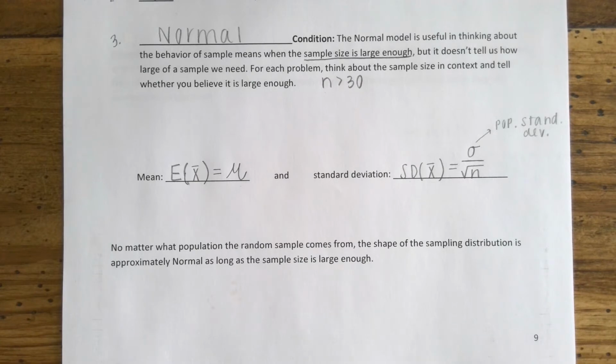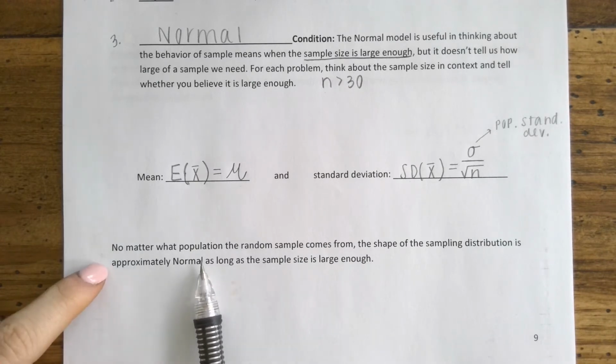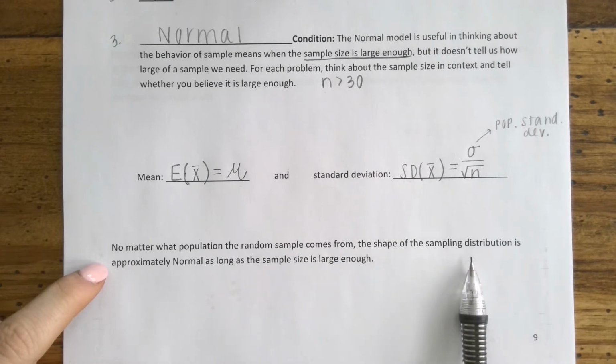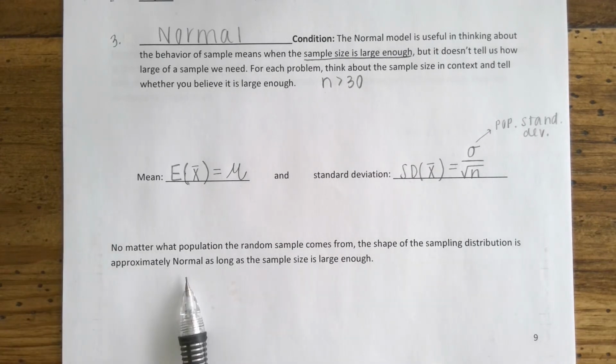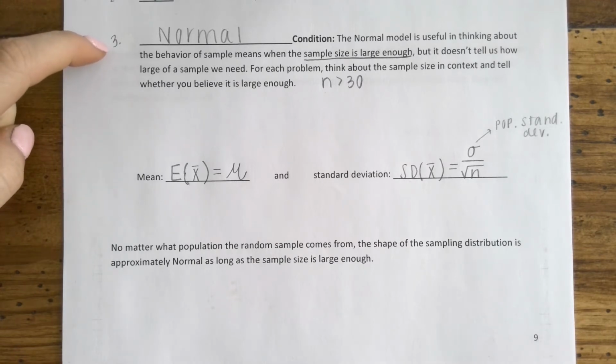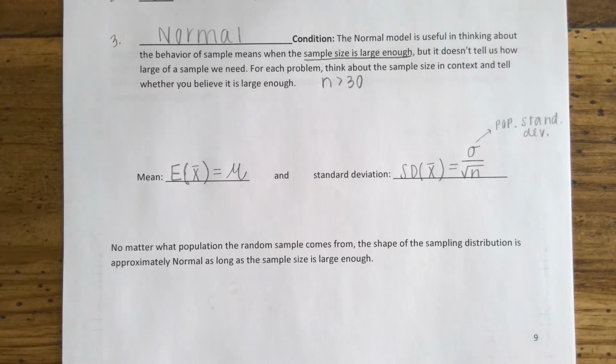Okay, again, by checking that third condition, no matter what the population random sample comes from, the shape of the sampling distribution is approximately normal as long as that sample size is large enough. So that's kind of the big difference here, is making sure that we have the normal model, either the population is normal or making sure we're asking at least 30 people. Let's go ahead and look at a few examples on the next page.